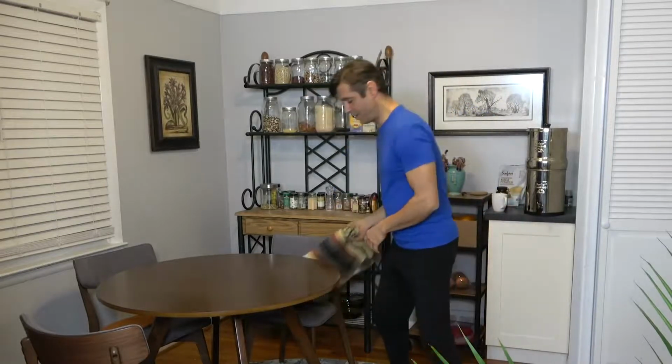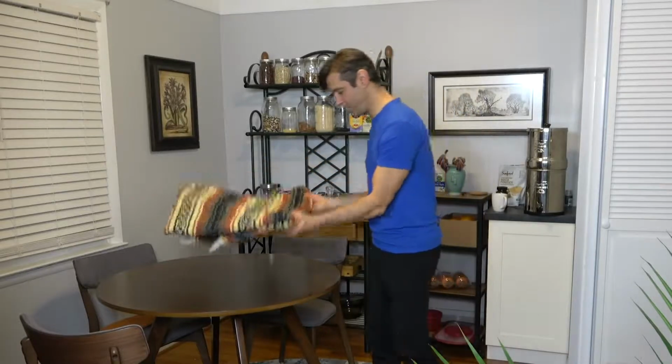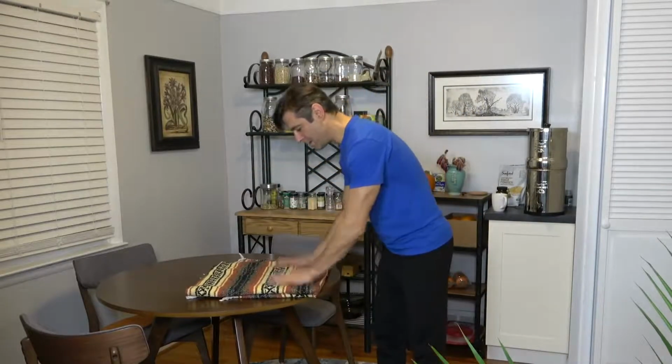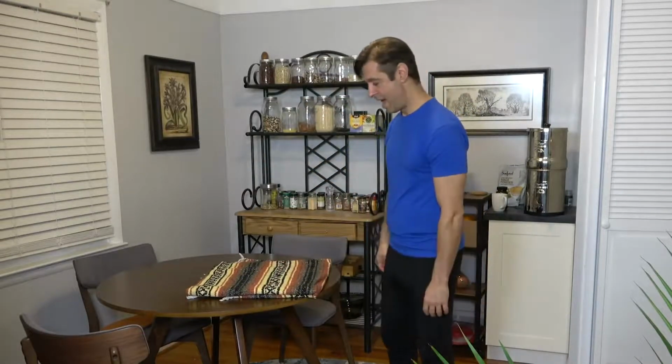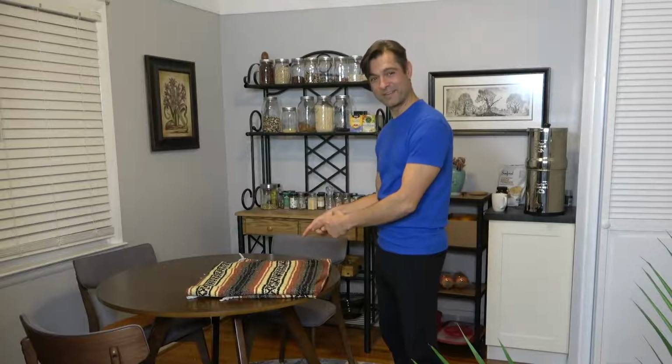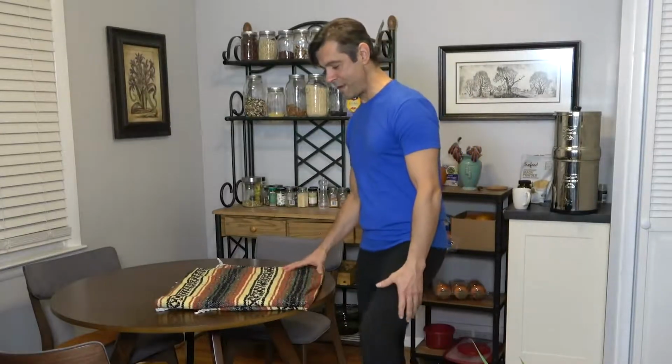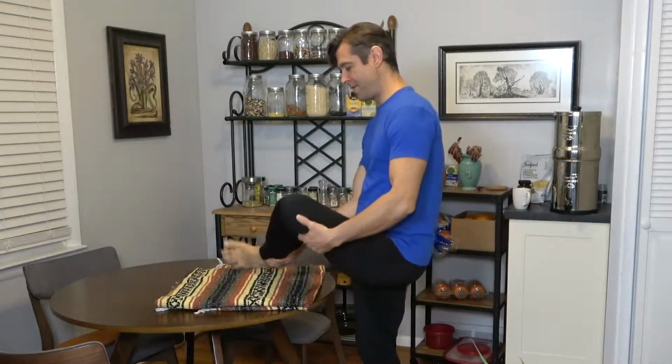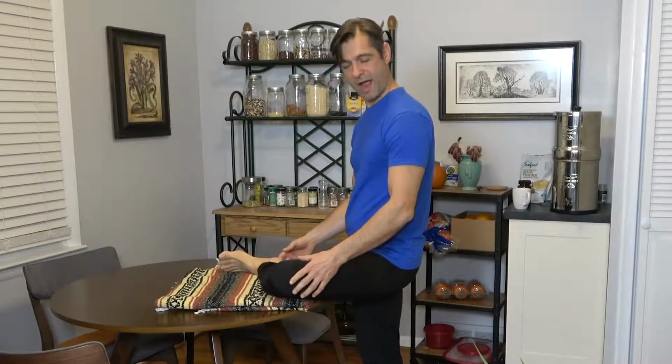So you're going to want a cushion or a blanket to give your ankle and shin a little bit of cushion on top of the table. So place that up on top of the table. And then whatever side your sciatic pain is bothering you on, that's the leg that's going to go up on the table. And you're going to sweep it up there in this figure 4 kind of position.